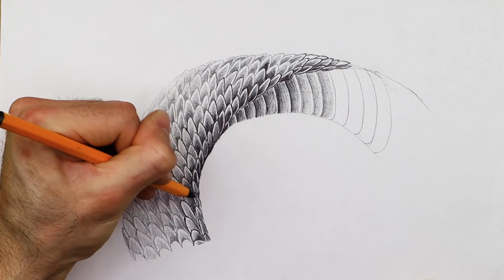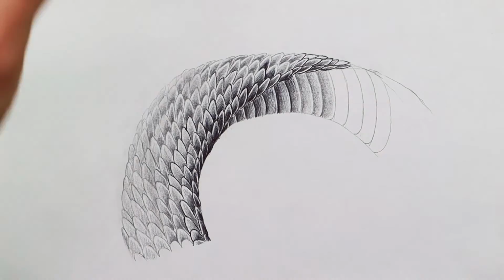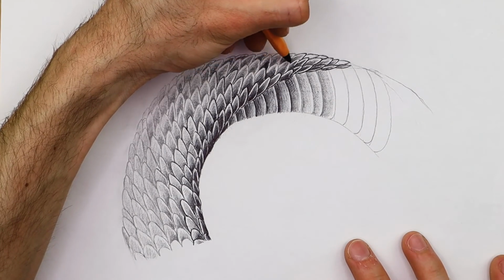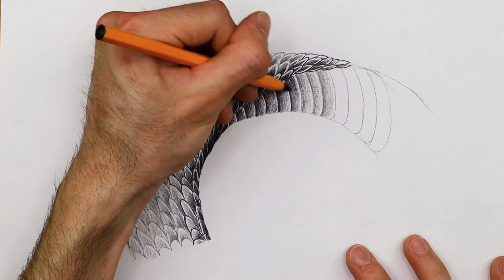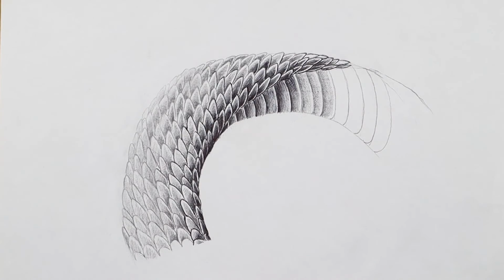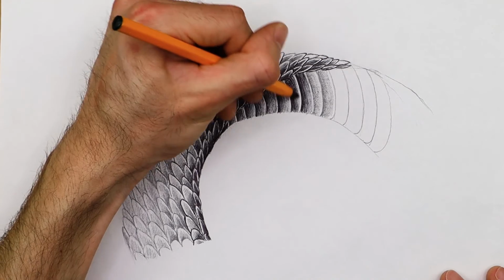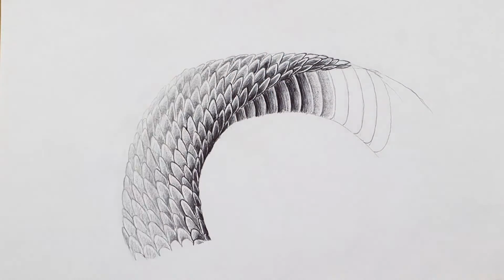Now by working on individual scales, we can be a little bit more cautious about how the gradients will flow from dark to lighter areas within the snake scale drawing, but again we can also use the scales as rows that can slightly lighten as they get nearer to the actual light source. So the process does take longer when you're working on individual scales, but it is completely worth it when you take your time and pay attention to each scale.